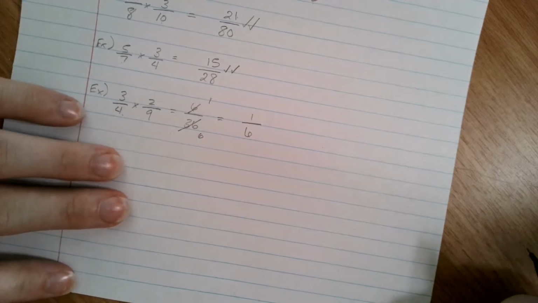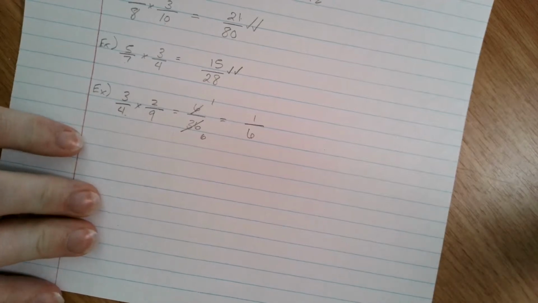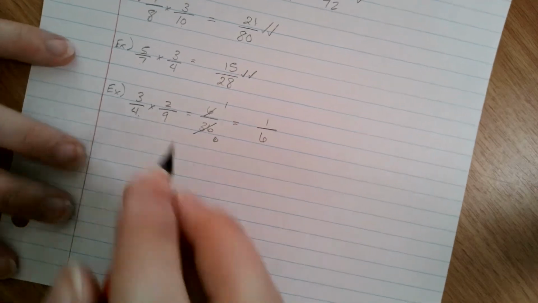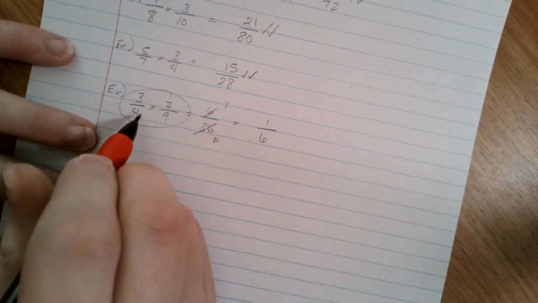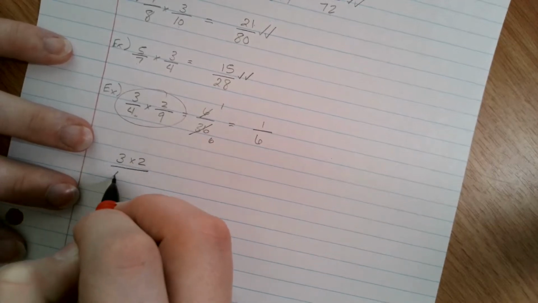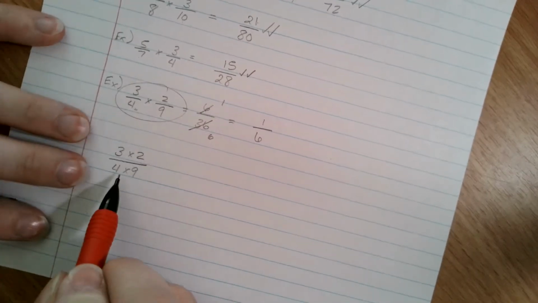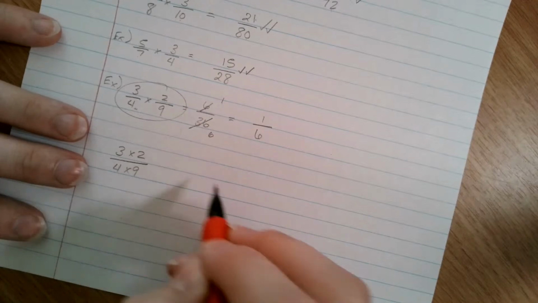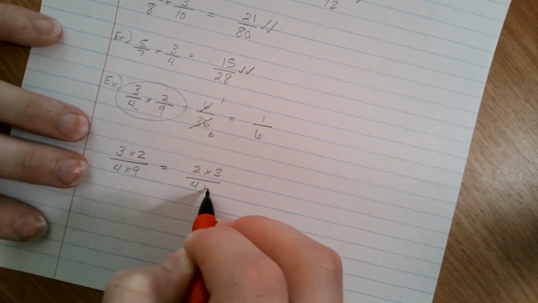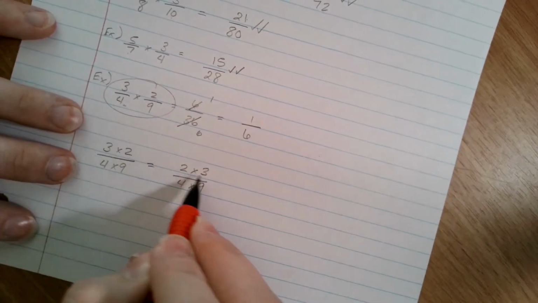There is the concept. It's easier to do, but you have to be careful when you do it. So if we started over here and reduced before we multiplied, we have 3 times 2 over 4 times 9. And we know with multiplication, we can multiply in any order. So that's the same as 2 times 3 over 4 times 9, because we just simply swapped them.